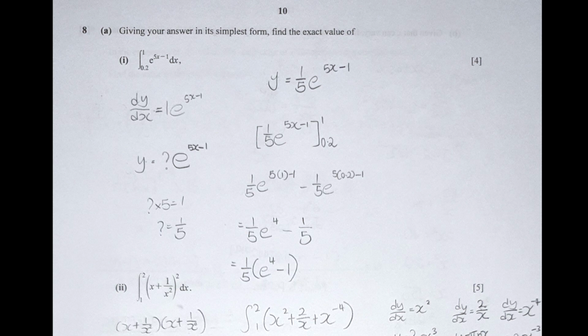So substitute 1 and 0.2 into it, then you will get your final answer as 1 over 5 bracket e to the power of 4 minus 1. This is after the arrangement of extracting 1 over 5 from both of the values.